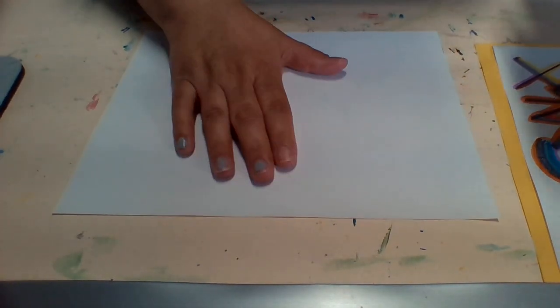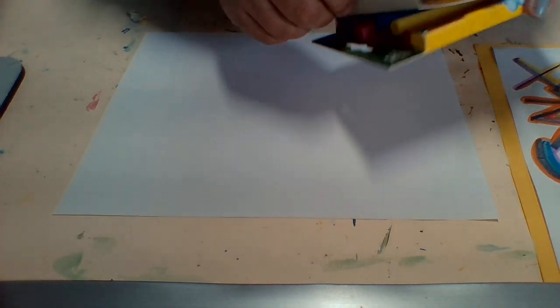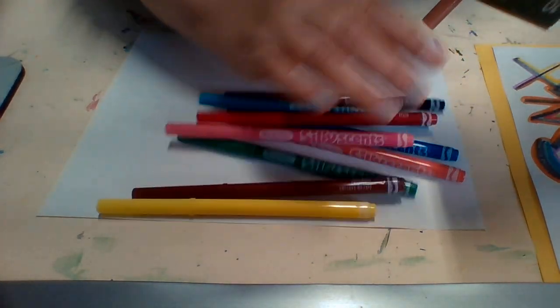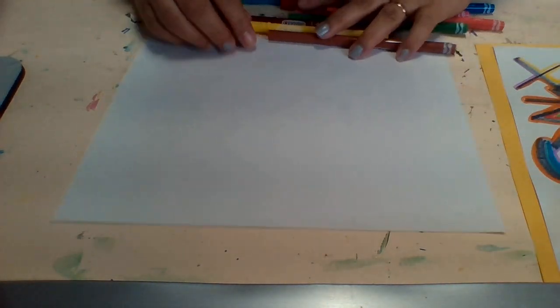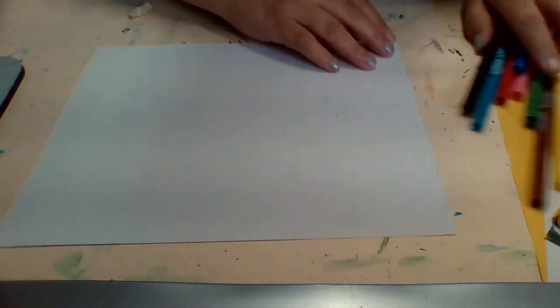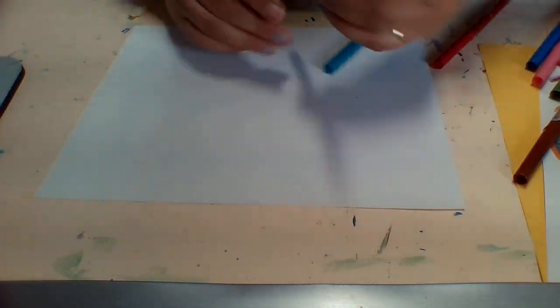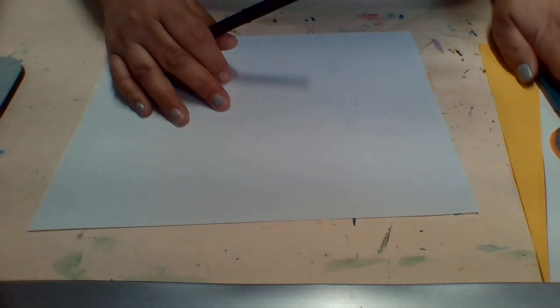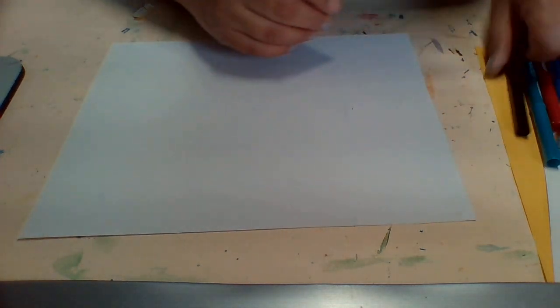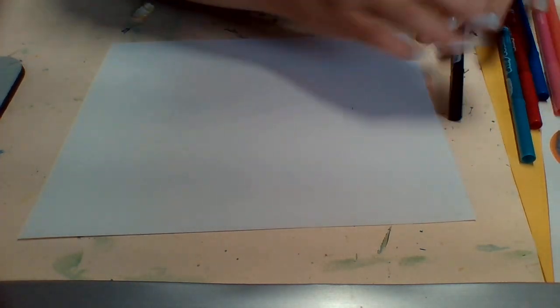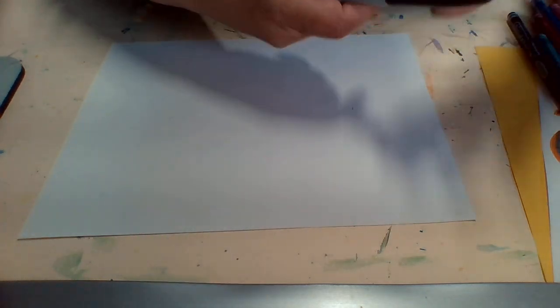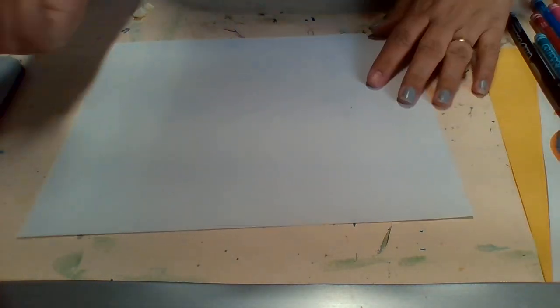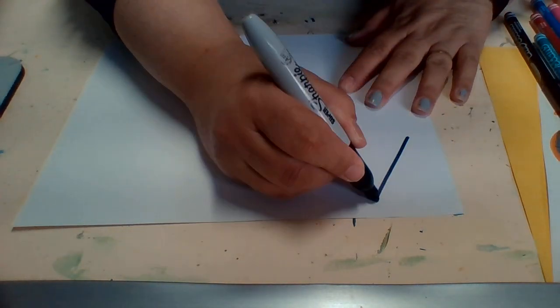So here's my copy paper and my markers. Okay, we're going to start with our black marker because that's going to set the stage for everything else. I'm actually going to grab this big fat marker. I like this big fat Sharpie. And I'm going to just start writing the alphabet.